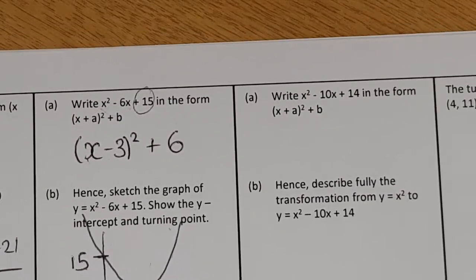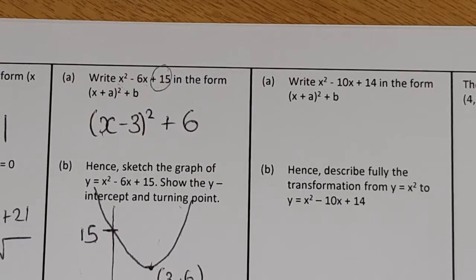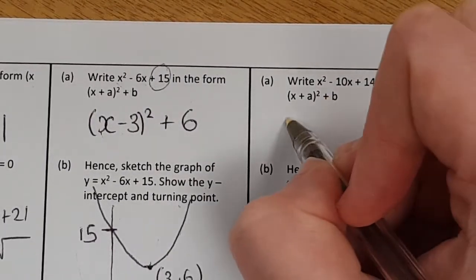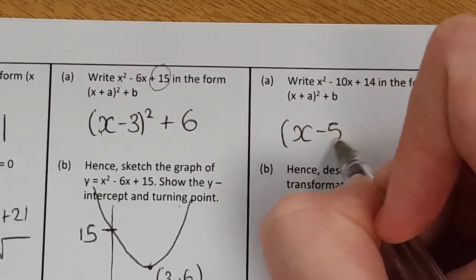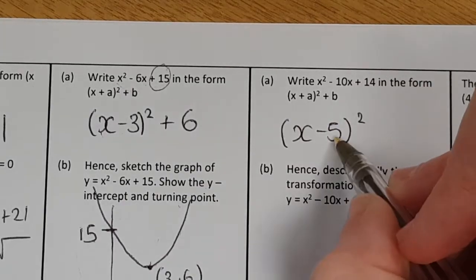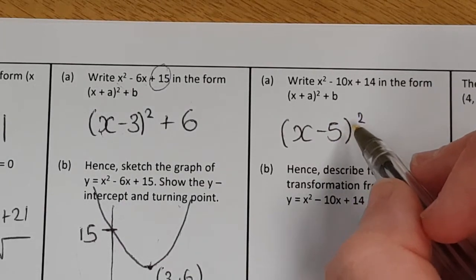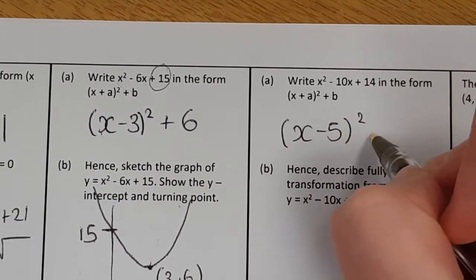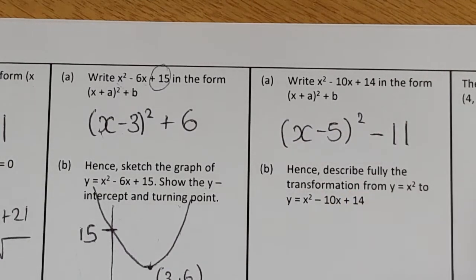Right, third one, again this is just ever so slightly changed from last time, so we're going to complete the square first of all. Half the middle term is x minus 5 all squared. 5 squared is going to give you 25. You don't want 25, you want 14, so we need to subtract 11.